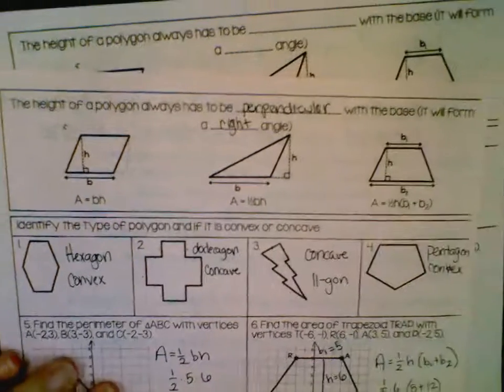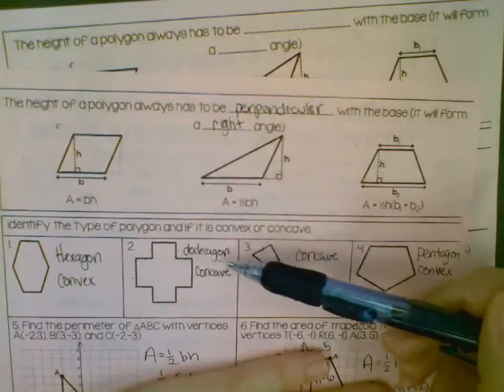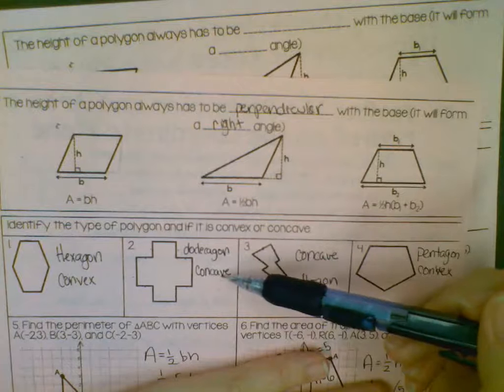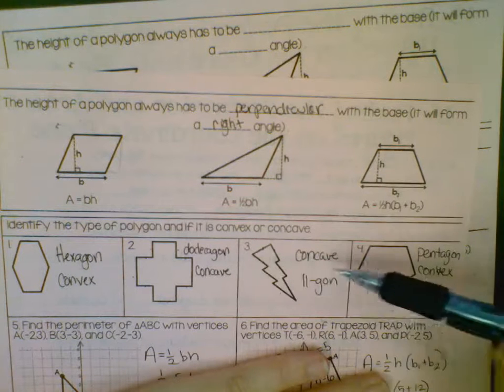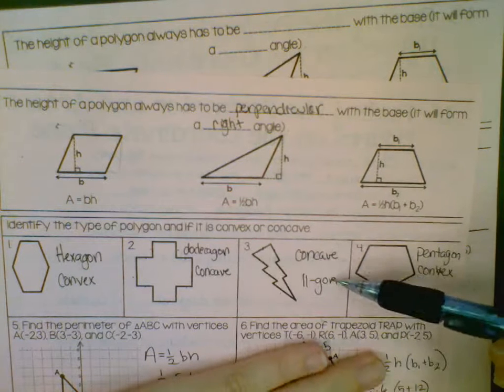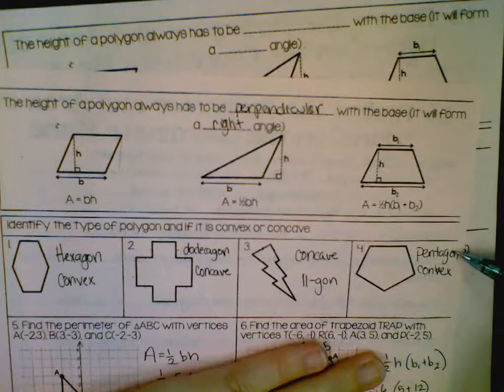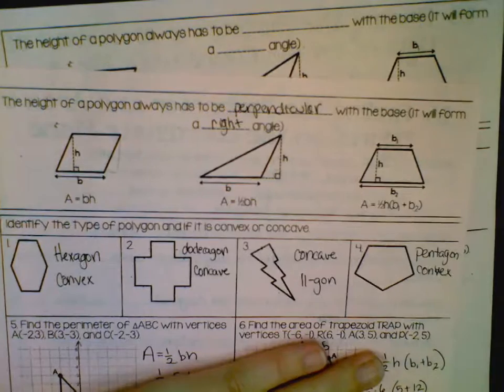Okay, here we go. So we have this one's a dodecagon. There's 12 sides, and it's concave. We have another concave. It's an 11-gon. And this pentagon is convex.